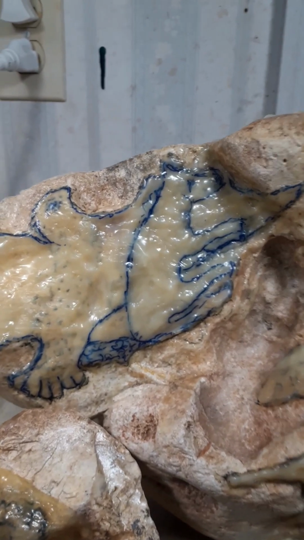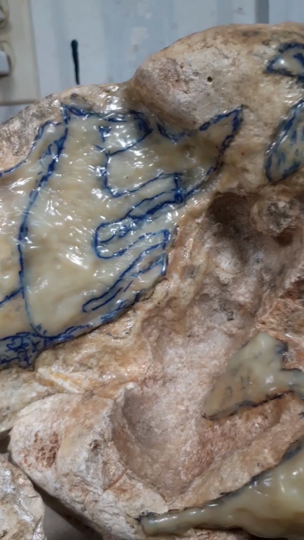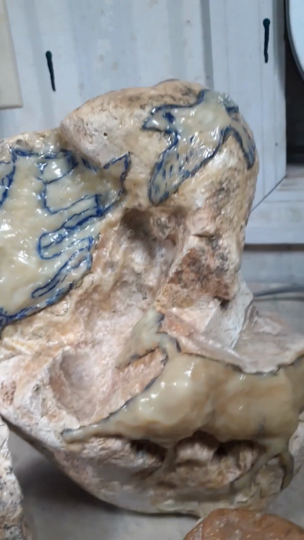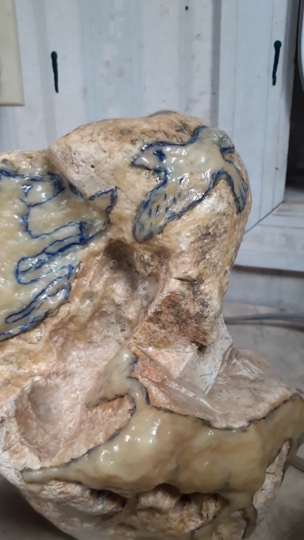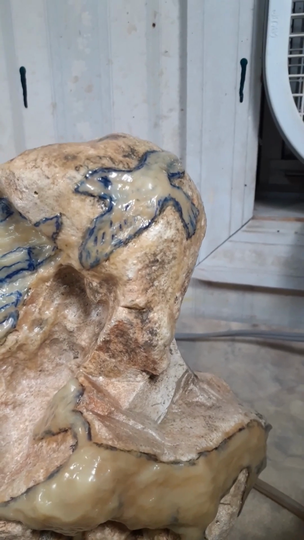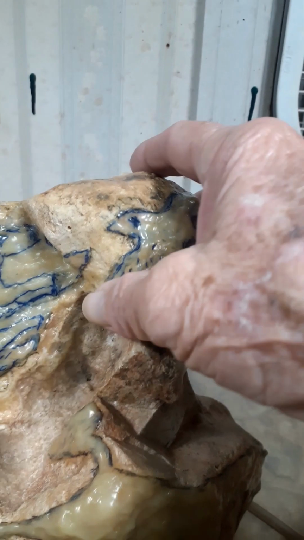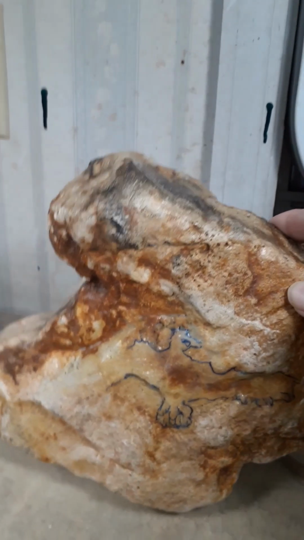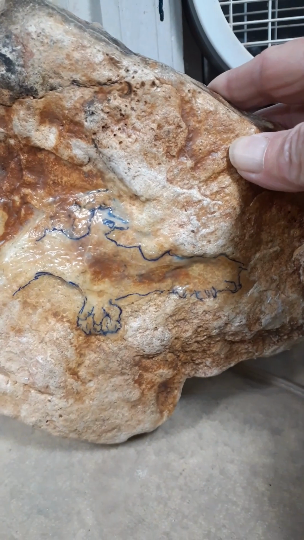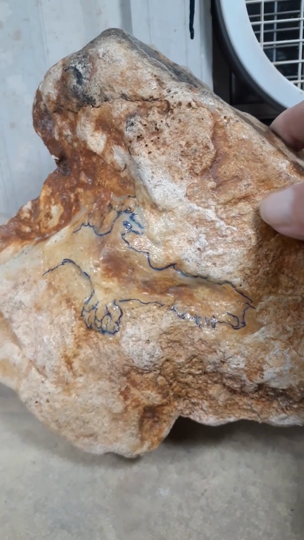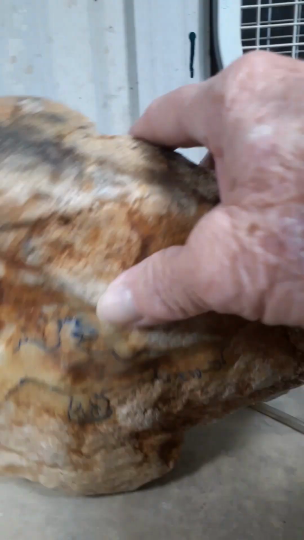This is a bird with a horse on one wing. This is a bird on the head of an elephant in this direction. And there is a bird on the chest of another larger bird and another horse right there.